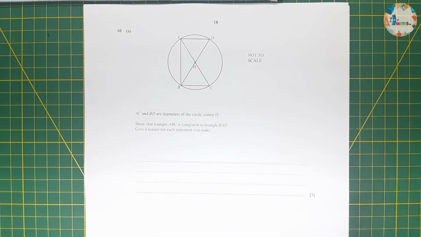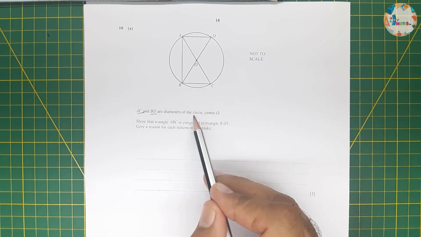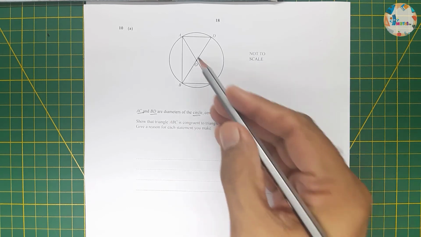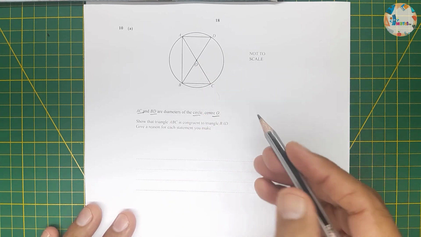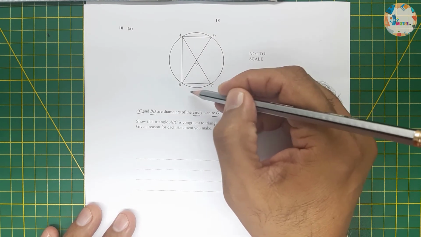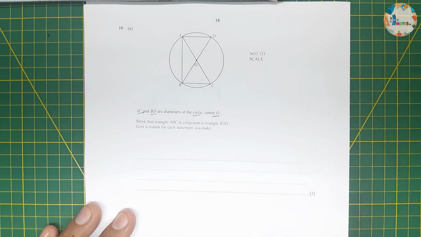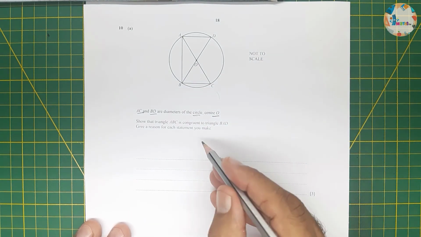Now this is question number 10, A part. AC and BD are diameters of the given circle. Center is O. Show that the triangle ABC is congruent to the triangle BAD, and give a reason for each statement you make.